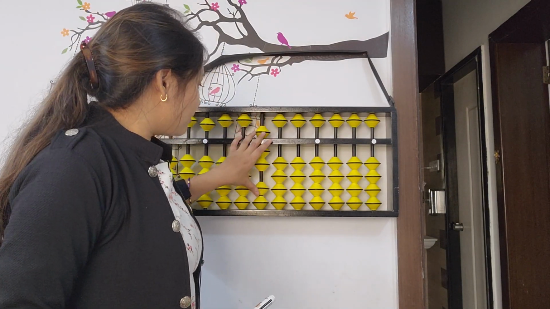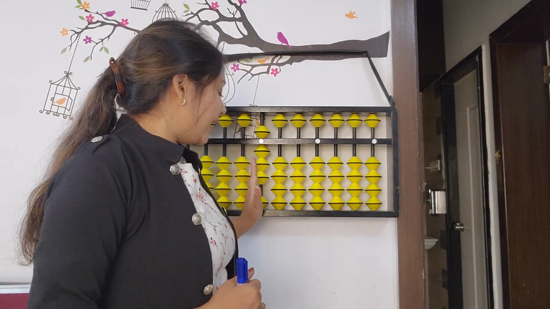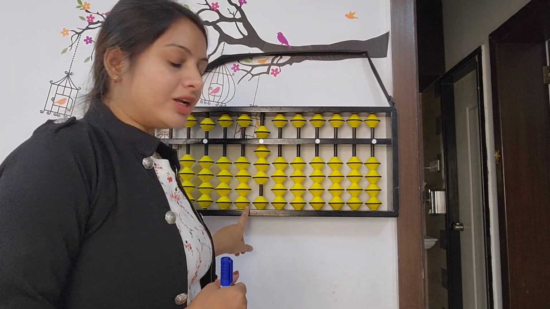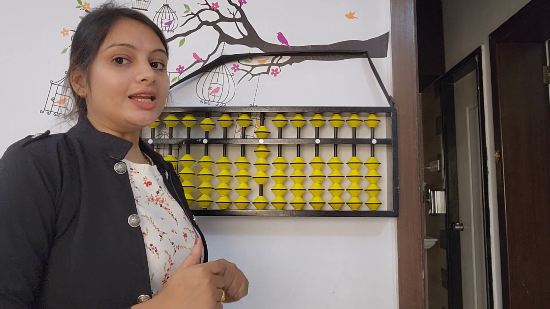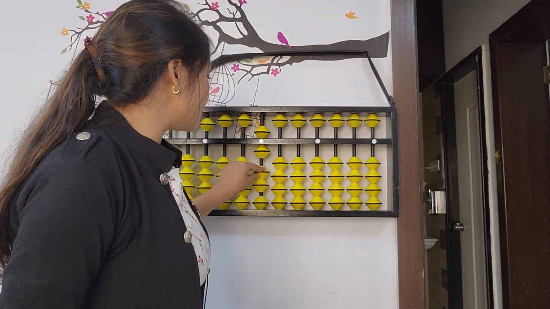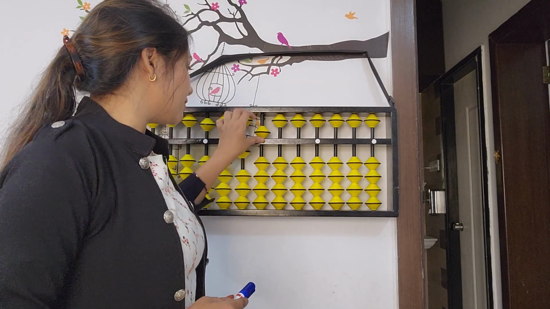Suppose we have 8 here. Now we need to add 8 more. 8 is not happening because we are left with only one bead. So for add 8, we have to apply the formula, and the formula is less 2 add 10. Less 2 add 10. Answer is 16. 8 plus 8 is 16.